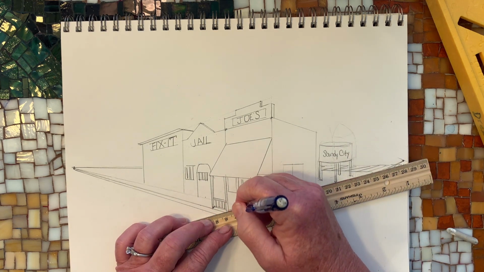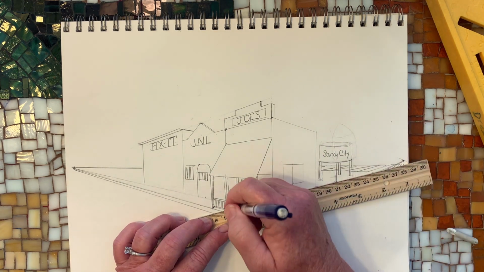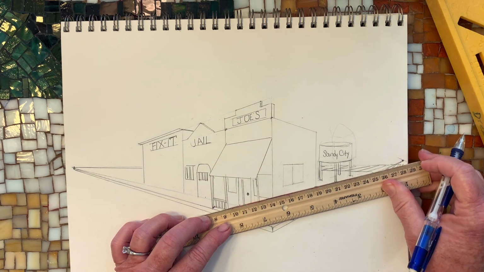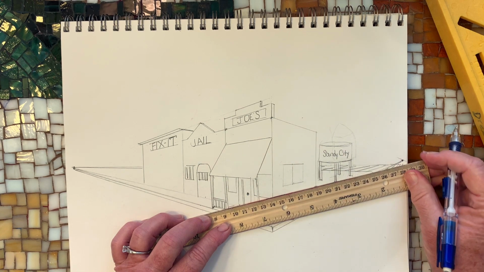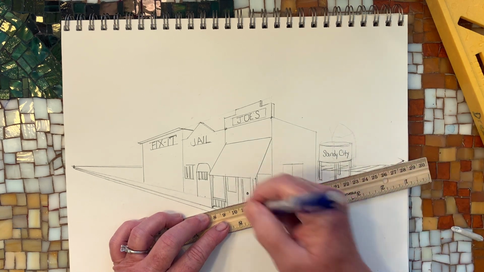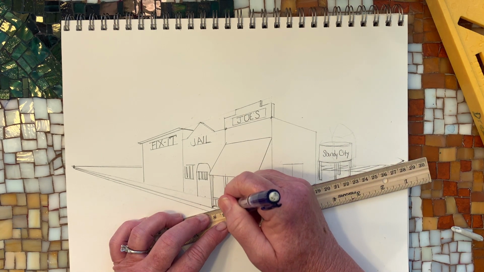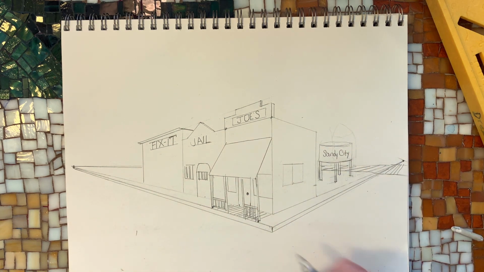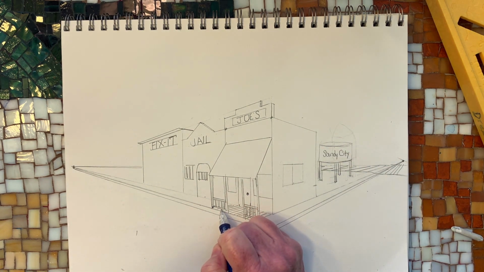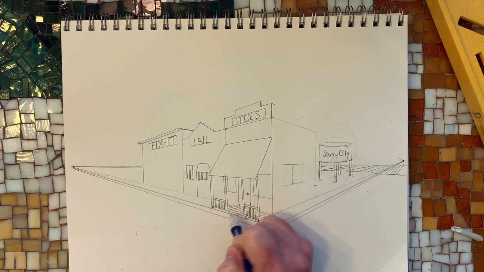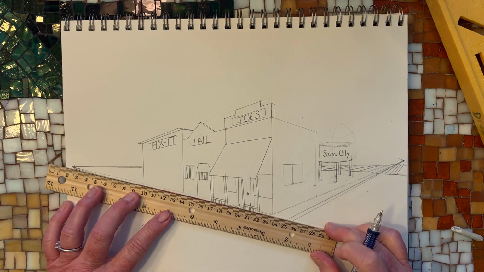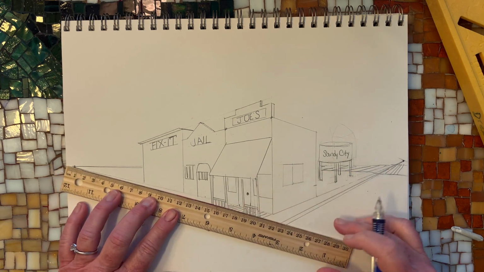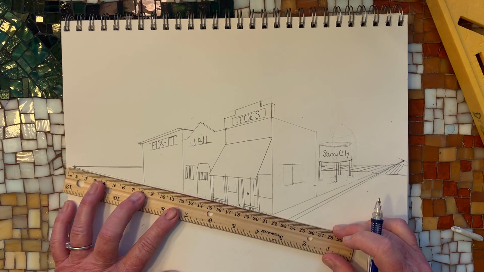I'm not going to do it all because this is something that you guys can do on your own. Now, I can't draw the boardwalk on this side because I have the wrong vanishing point to go by. So when it comes time to doing this one, you might have to shift your ruler over to the other side.